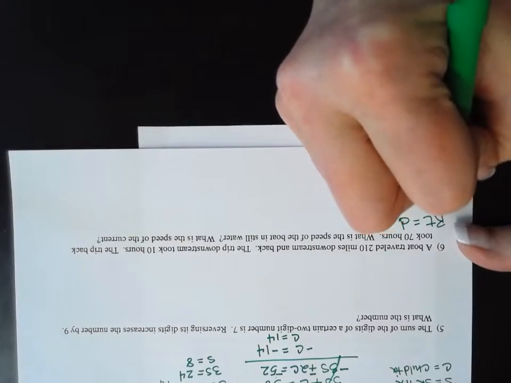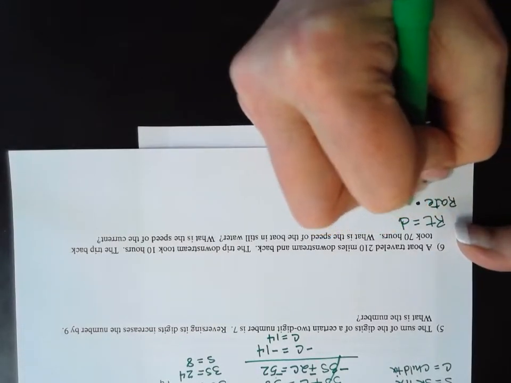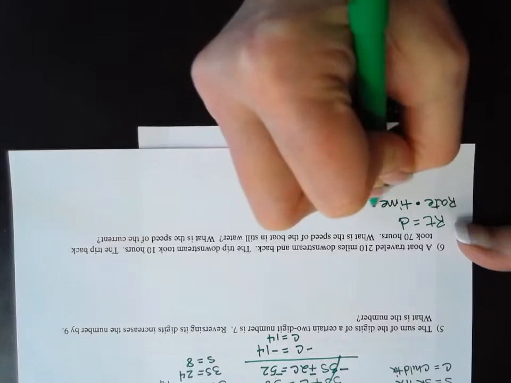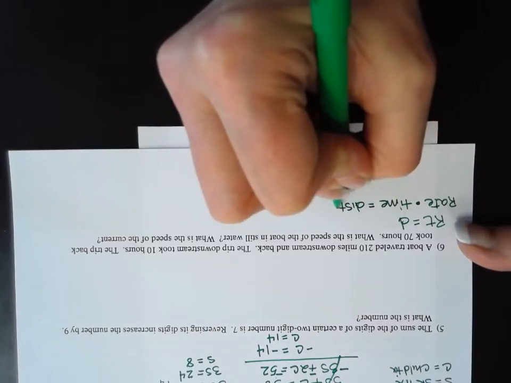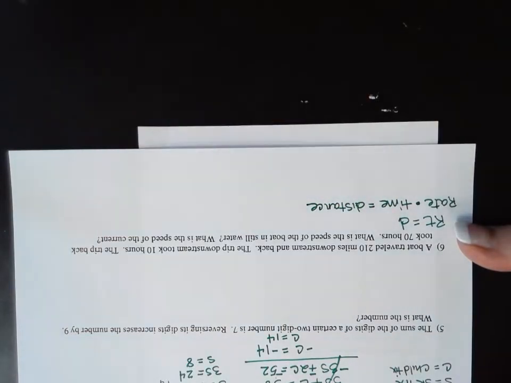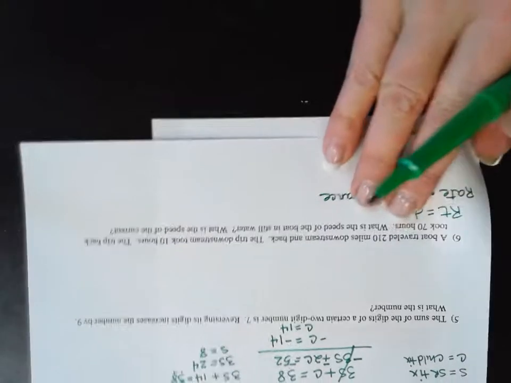Your rate times the time is equal to the distance. And then the rest on the back are pretty much the same. So, here's the game plan.